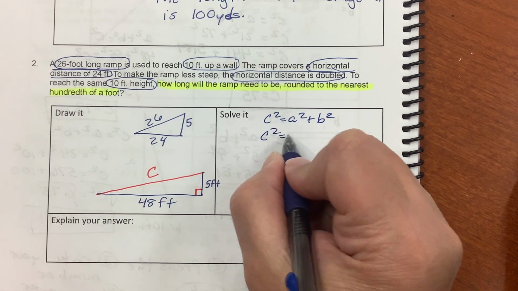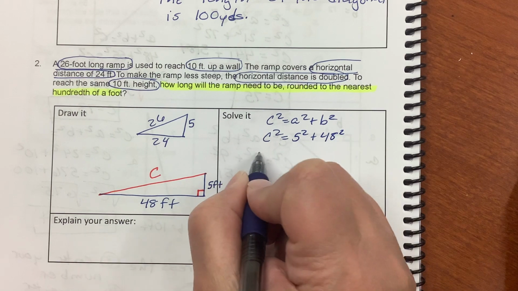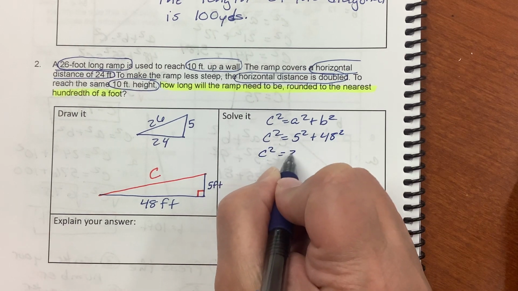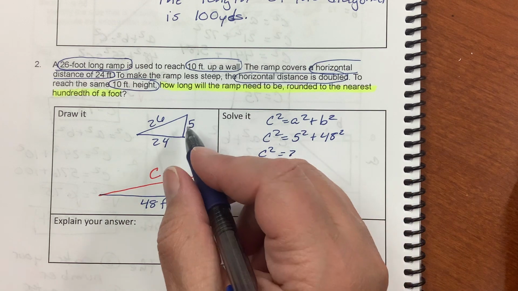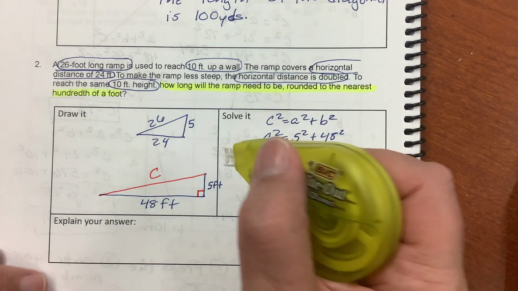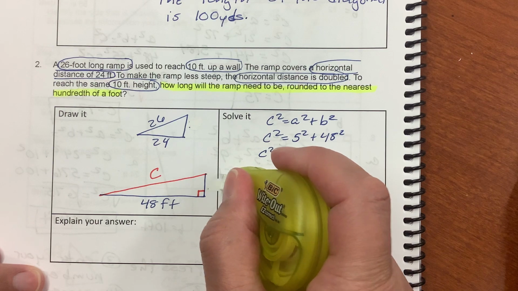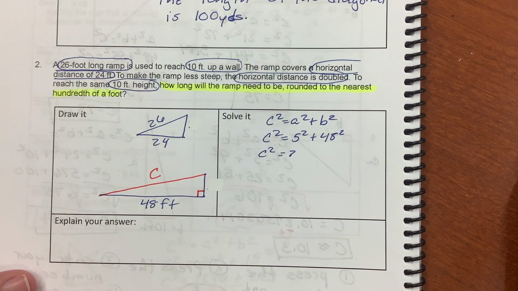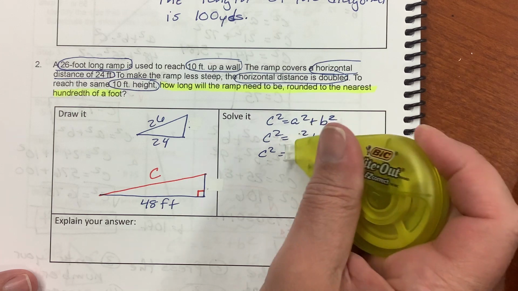C squared equals 5 squared plus 48 squared. C squared equals, wait, that's not 5 squared, it's 10 squared. Bono, Bono, Bono, what did you do? Where is the whiteout? Shh, don't tell anyone. This is supposed to be 10 feet. I have made a mistake. A big one, too. Bad Bono.